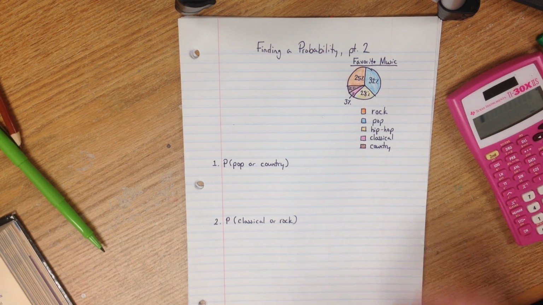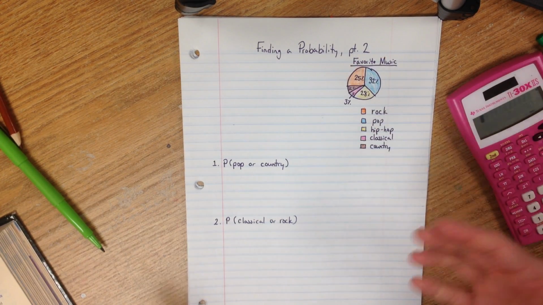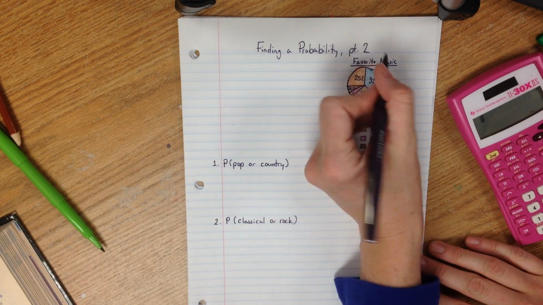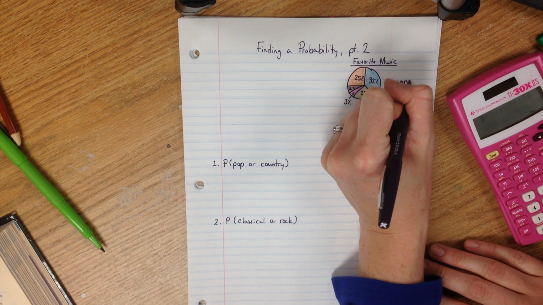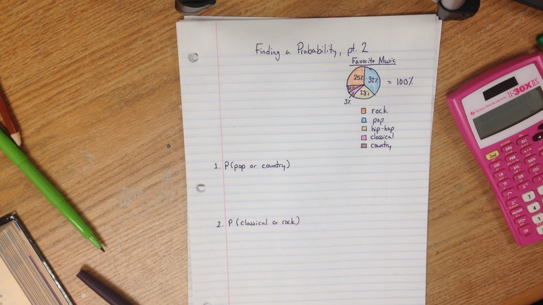Now, when we have a circle graph like this, circle graphs total, they've got all these percentages in here and they equal 100%. Okay? So first off, whenever you have a graphic in any class, you should start by studying the graphic before you do any of the work.